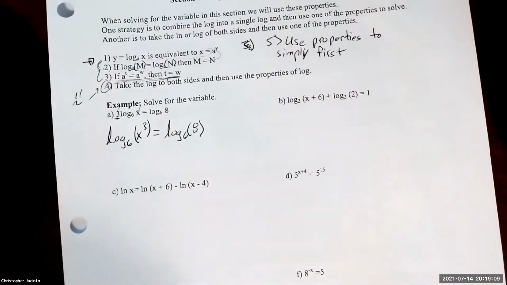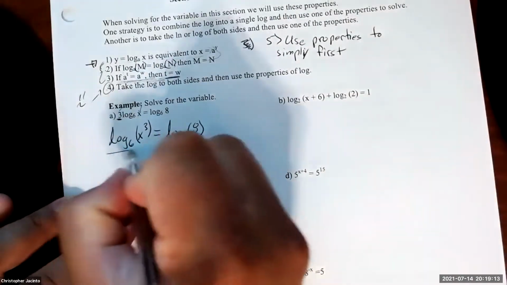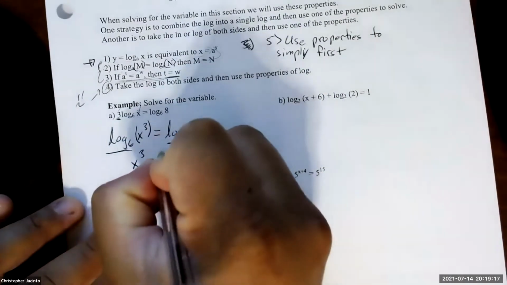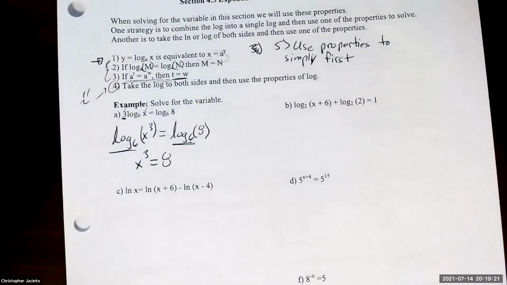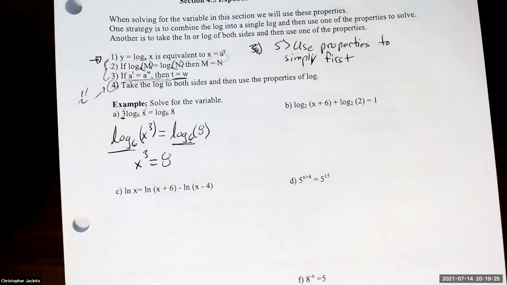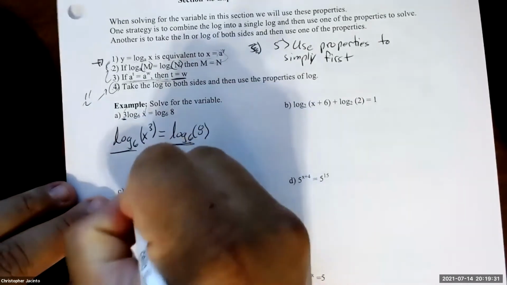From here, now we can use this one. Since they're the same base, same log, therefore we have x to the 3rd must equal 8. And that's how we use the second property there. And that's not too bad, right? What number to the 3rd power can give you 8? The only number that works is x must equal 2.